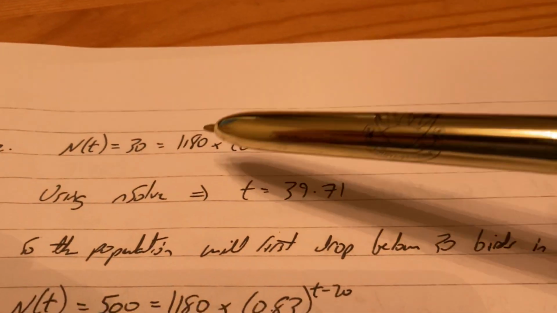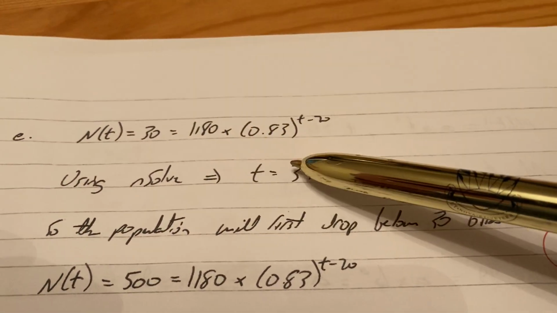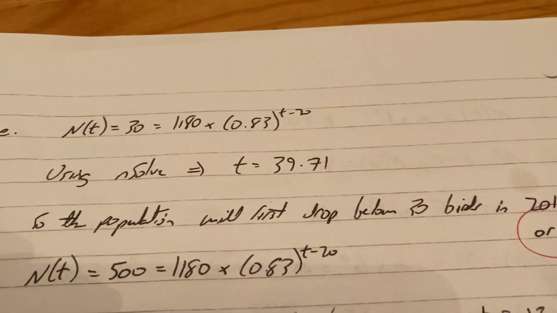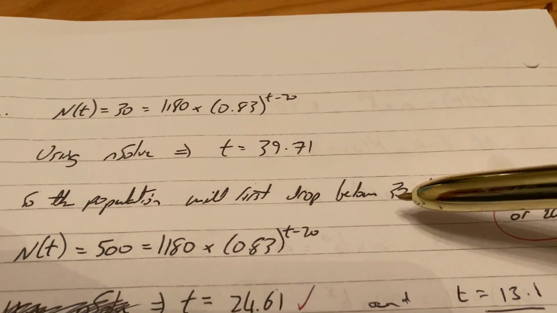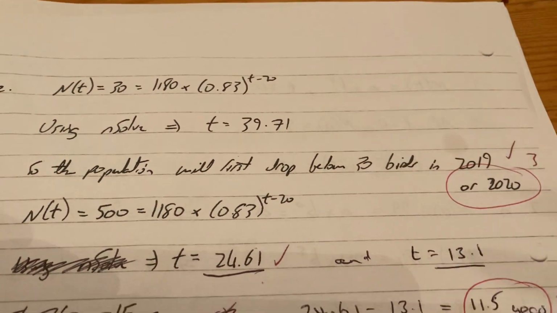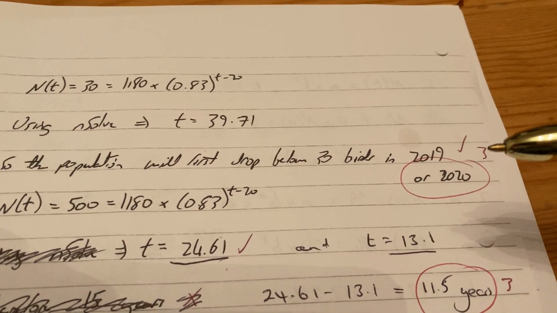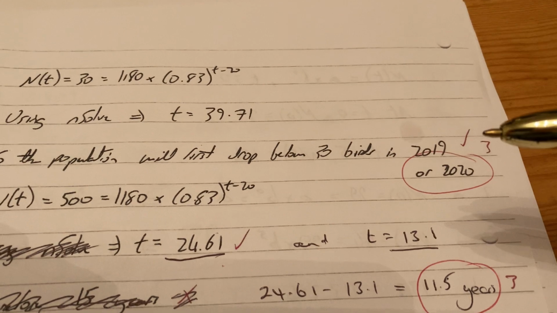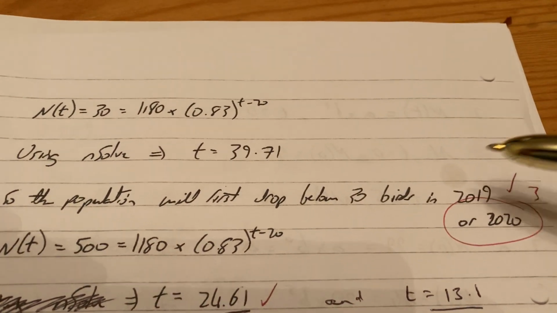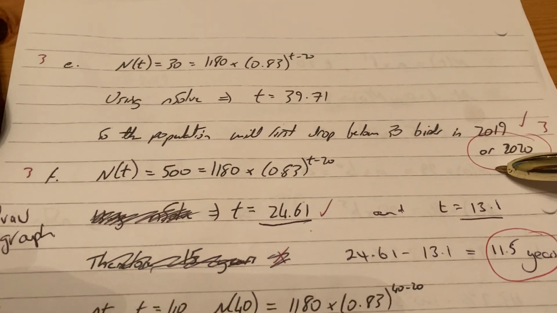It will solve just one unknown letter, equal to a value, and the answer comes out to be 39.71. But it says in which year will it first drop below 30 birds. So it will be in the 40th year, or the year 2020, where it will drop below.